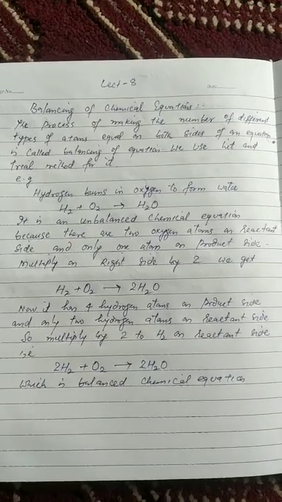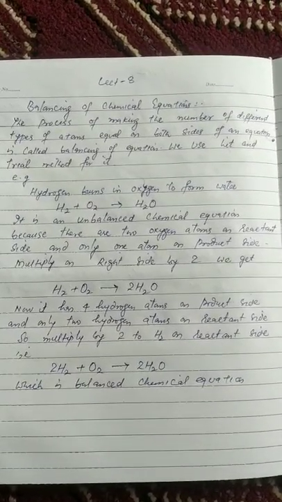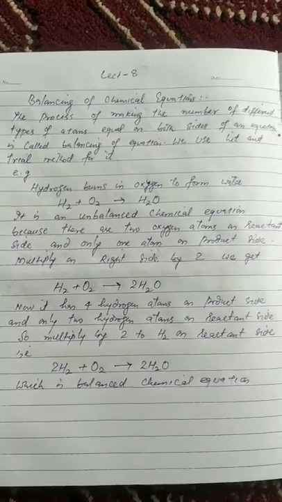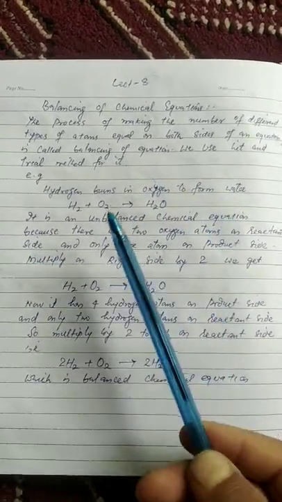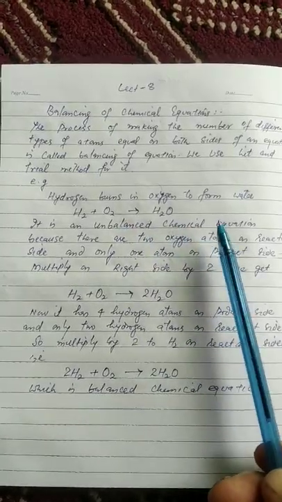Now how do we balance these chemical equations? We use a method called the hit and trial method. I will quote a simple example. Hydrogen burns in oxygen to form water. We write it as H2 plus O2 gives H2O.